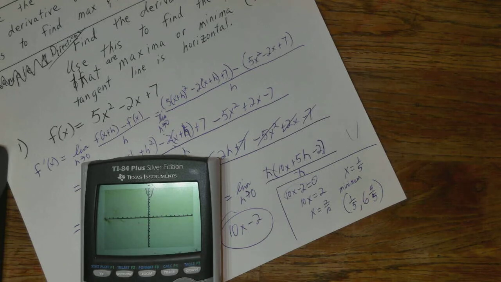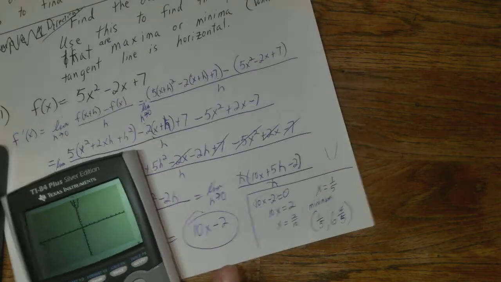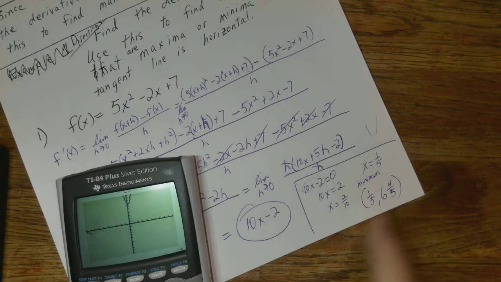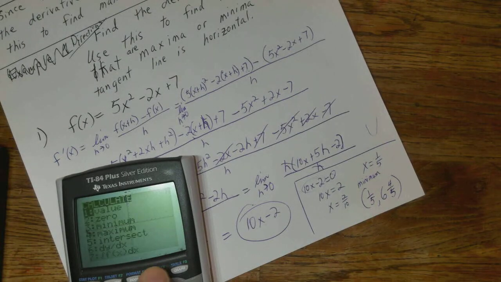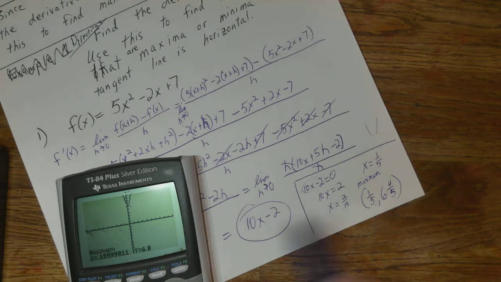I don't know, is that 1/5 and 6 4/5? Let's use second calc. It is a minimum. Left bound, that looks good. Get on the other side of it. Right bound, okay, hit enter. And this says basically 0.2, which is what 1/5 is, and 6.8. So that does check out.